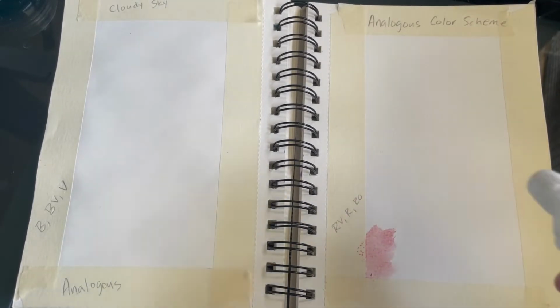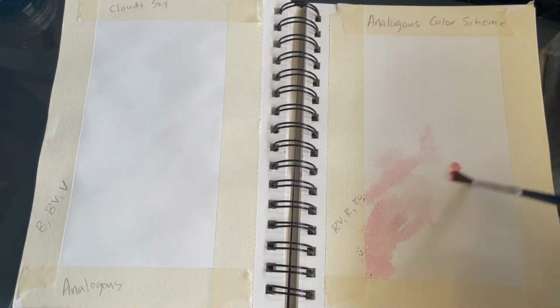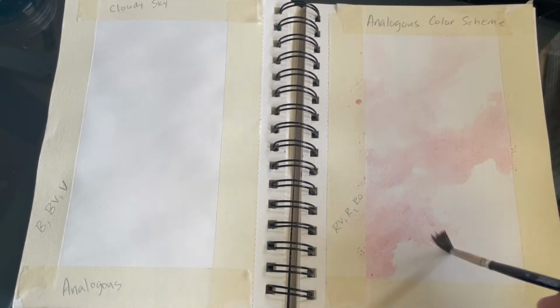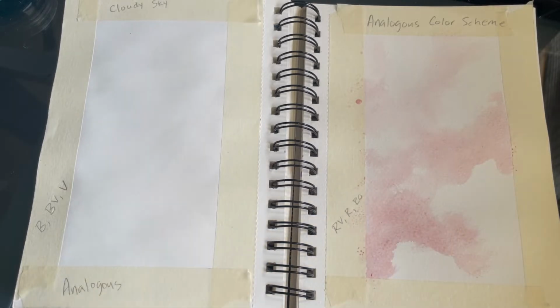The first thing I do is decide what colors I'm going to use. So on the right side, we're doing an analogous color scheme for both of these. I chose red violet, red, and red orange for the right side.